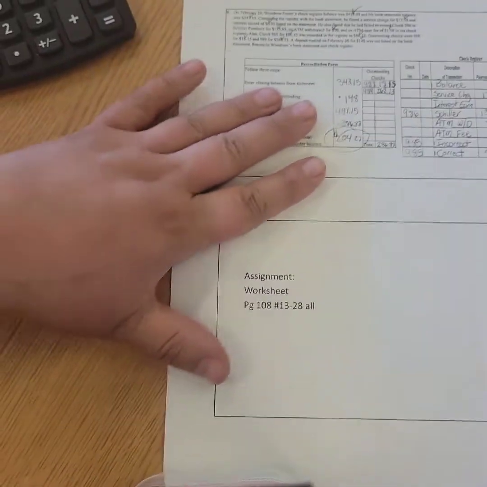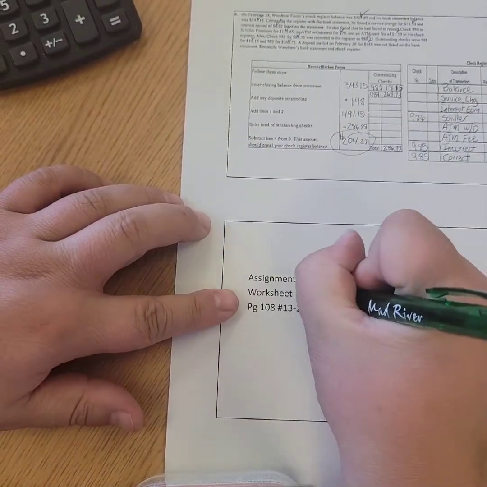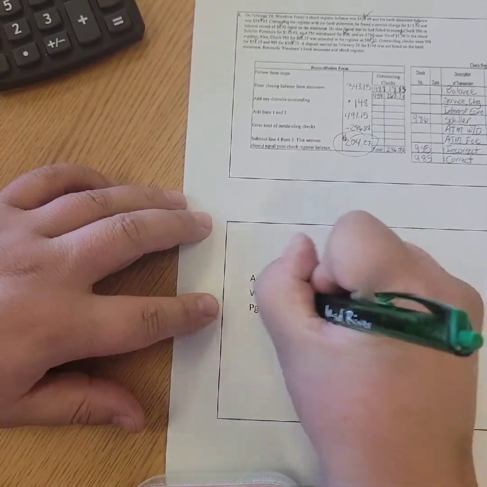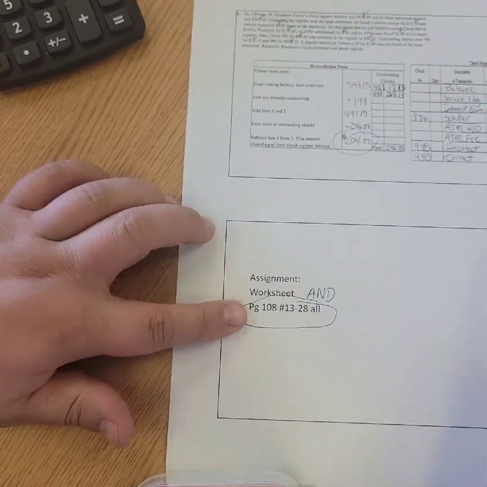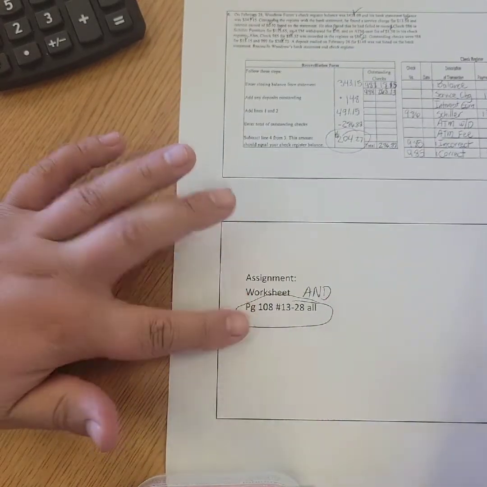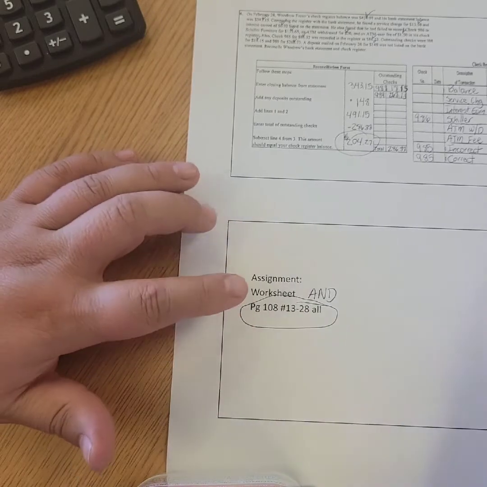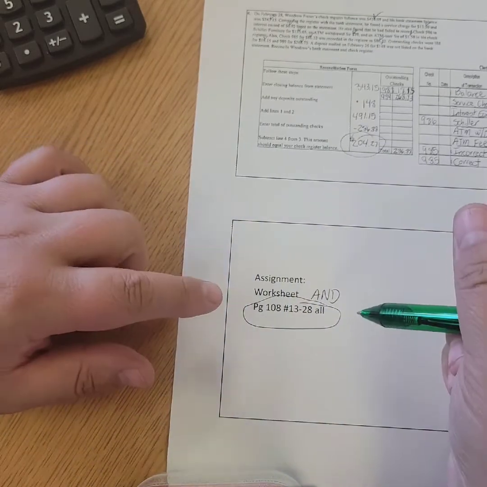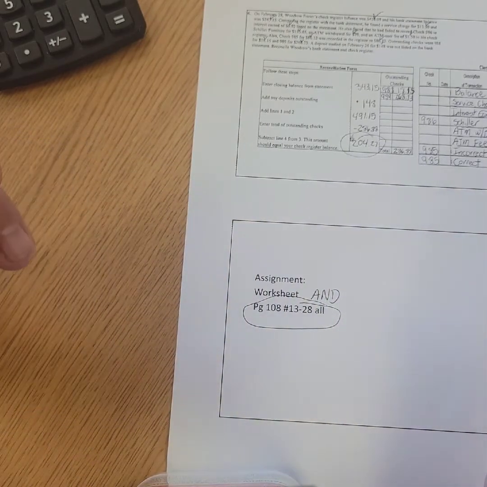Okay, so the assignment is a worksheet and this, which can be done on the back of the worksheet, I believe. Maybe not. I can't remember. Okay, and the worksheet's on Canvas. Yes, so there's the assignment.